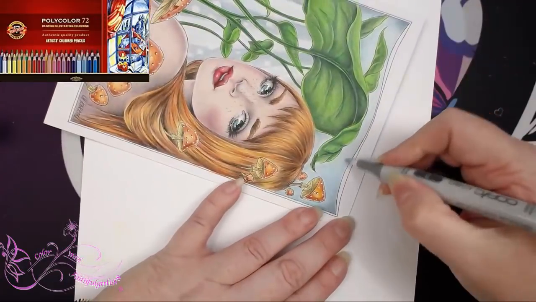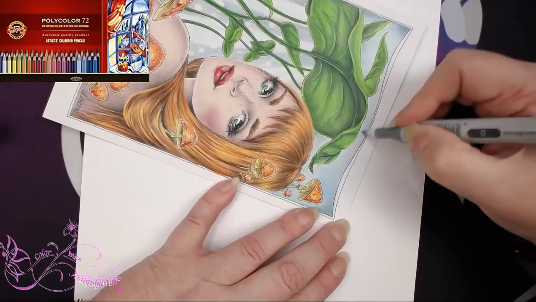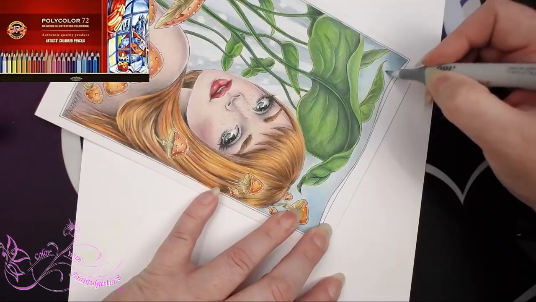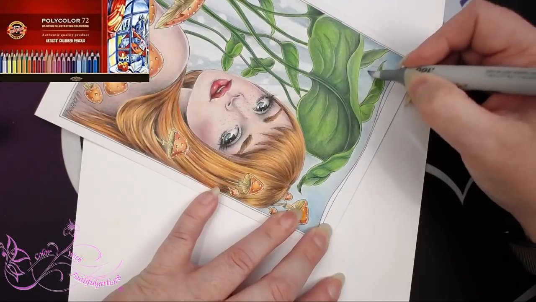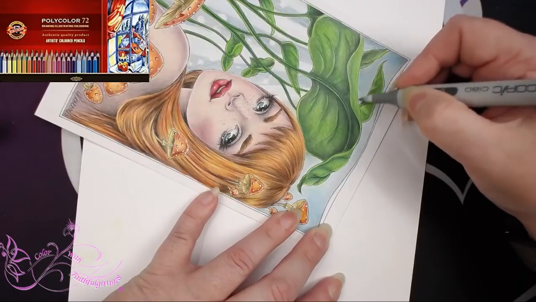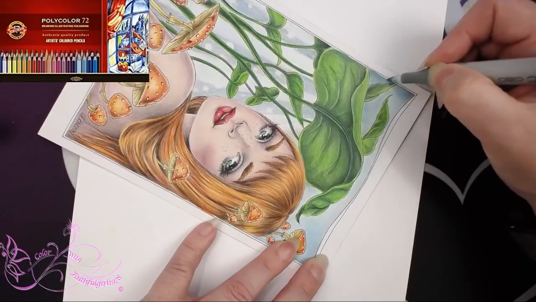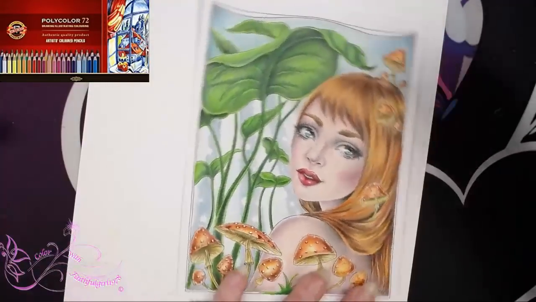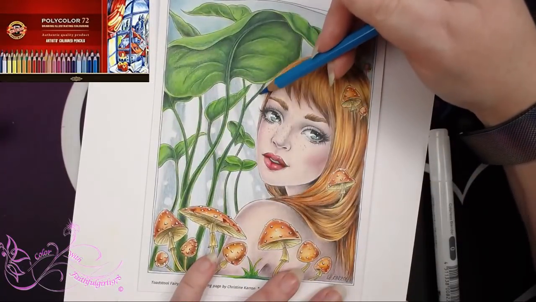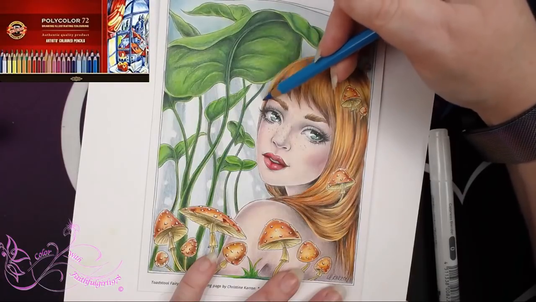Just be careful going over other colours. You don't want to blend other colours into it. Well, it works well with that too.